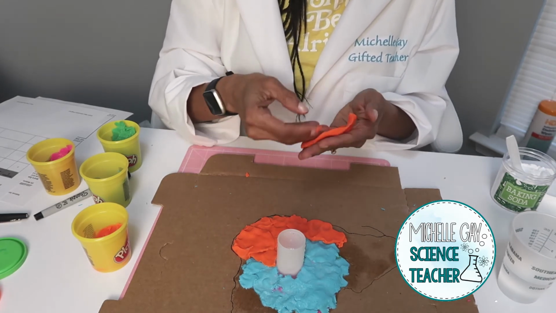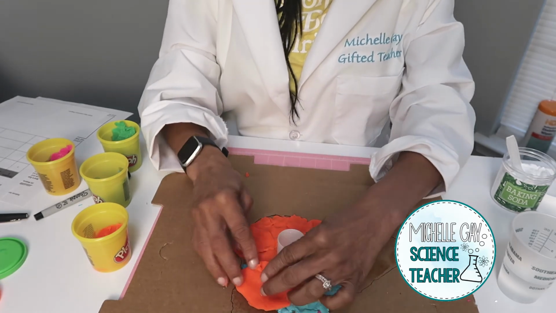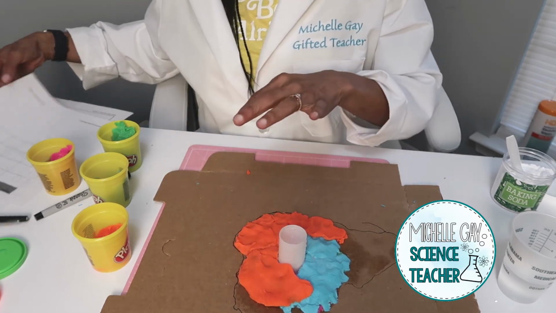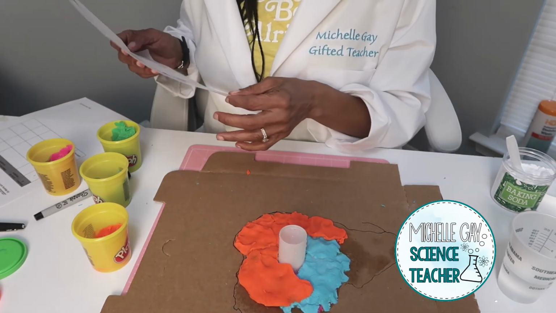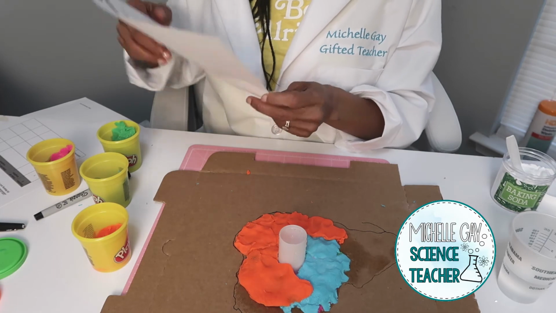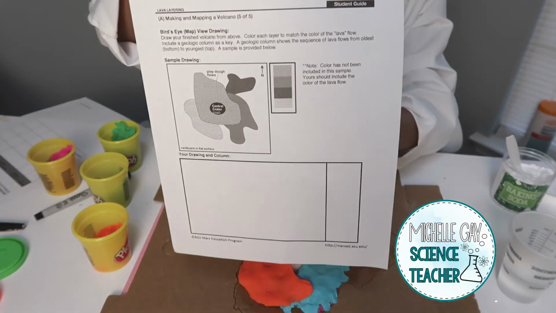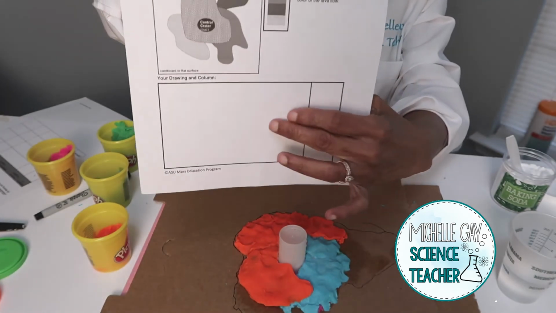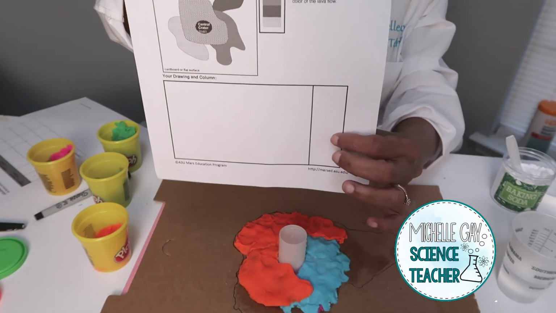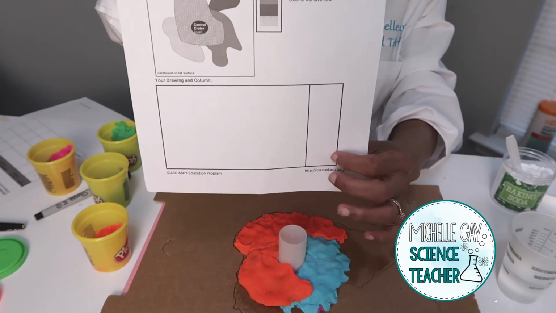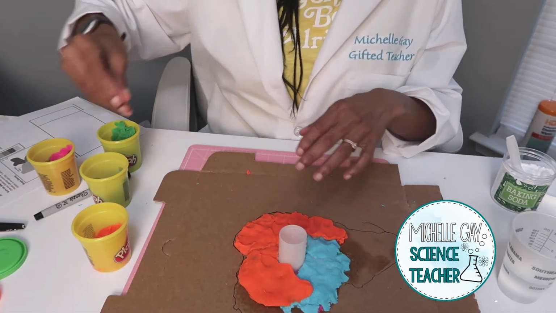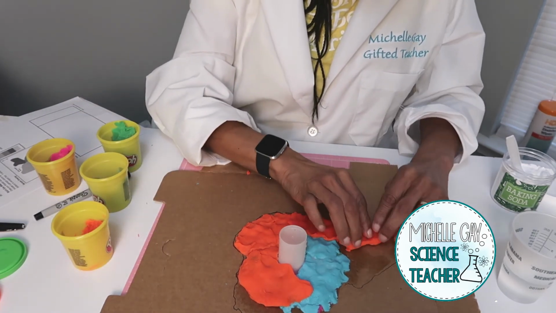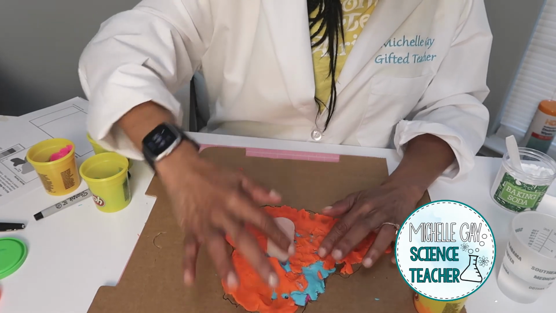You can do this, and I kind of explained it earlier, but you will have the students get someone else's map, and then they're going to take a clear straw, and they're going to note what colors they get in the column. Then you want them to draw the map here and then make their column. Remember, from youngest to oldest. Youngest is on top. That's the last eruption. That's pretty close.